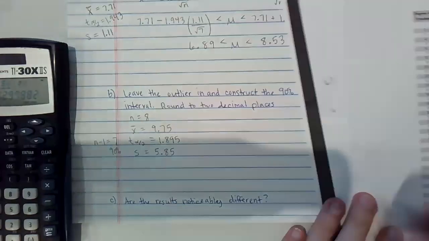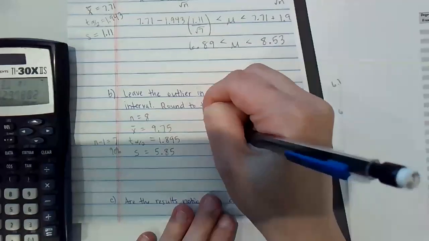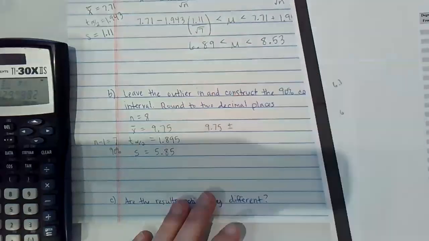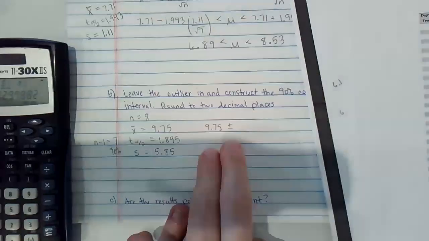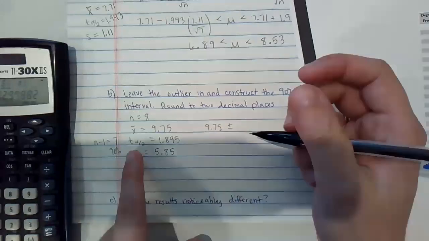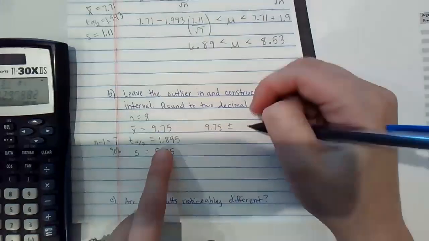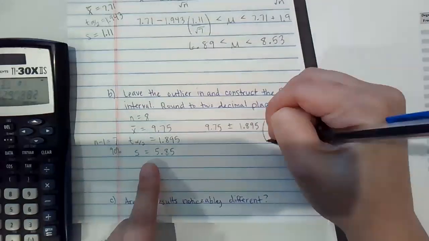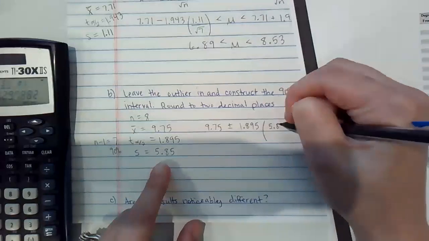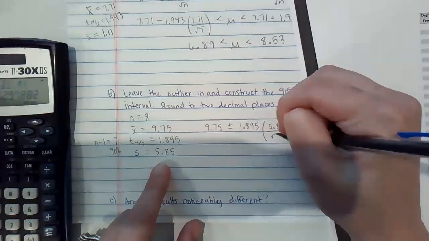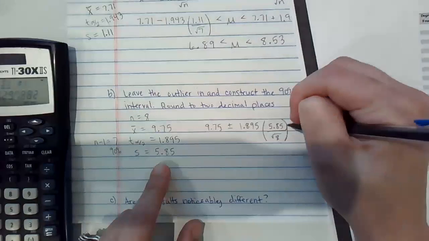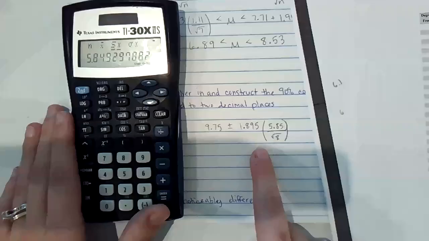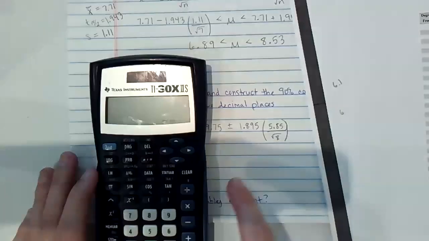All right, so now I'm going to plug this in. So our point estimate, 9.75 plus and minus. I'm going to combine this into a shorter version of the formula. We want to do 1.895, that's our critical value, times our S, 5.85, over the square root of n, which in this case is 8. Okay, so we want to add and subtract this. So that's how, if you don't want to rewrite this whole thing, you can just shrink it down.